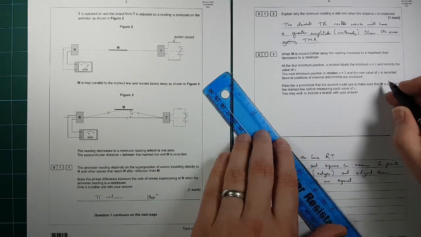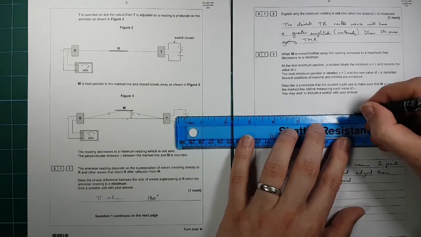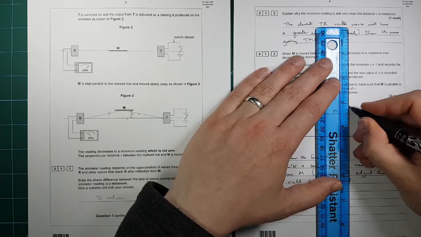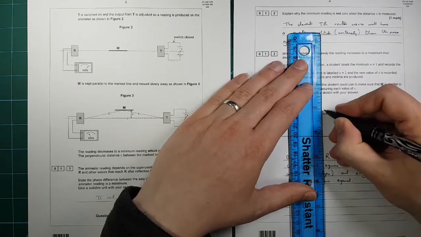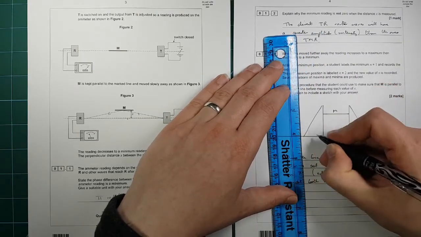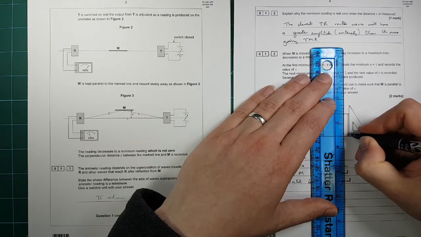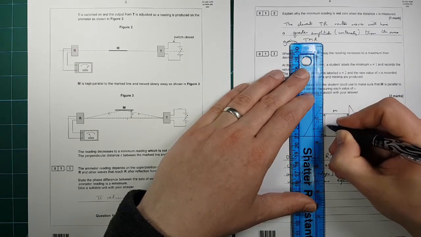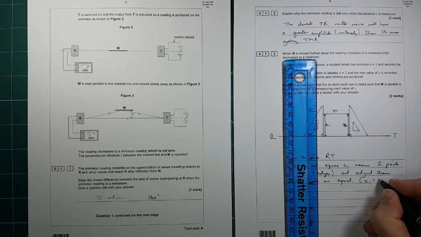So there we have the T and R. Here we have M, and you put your set square in there, and you put another set square in there, and you measure that distance there and that distance there, call it x1 and x2, so e.g. x1 is equal to x2.